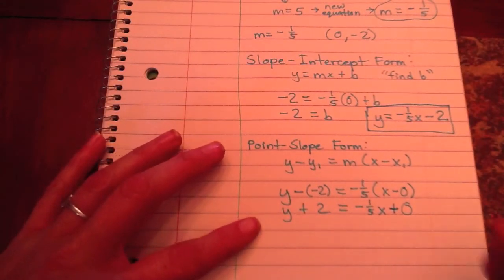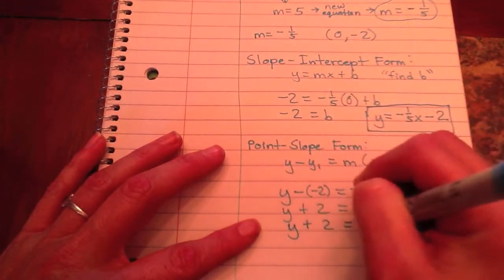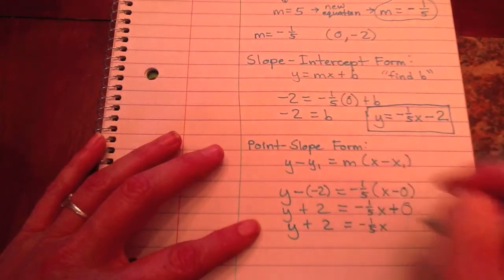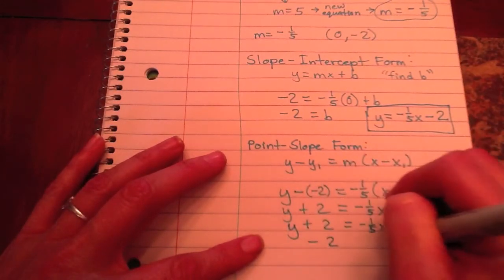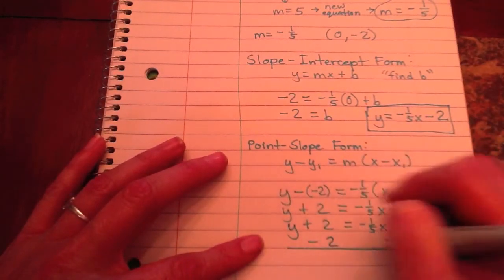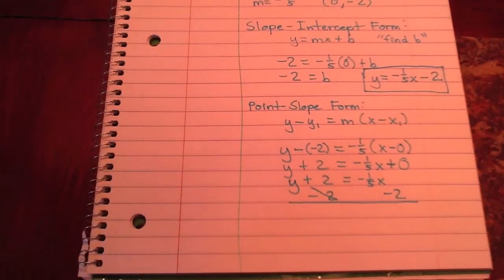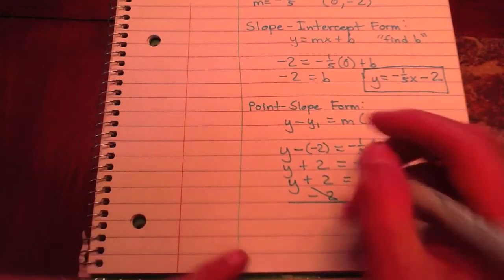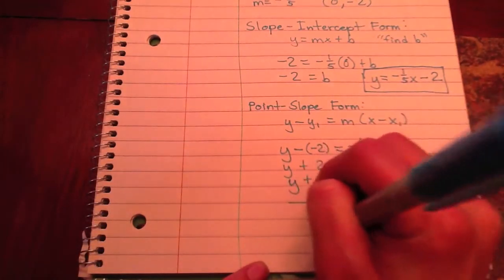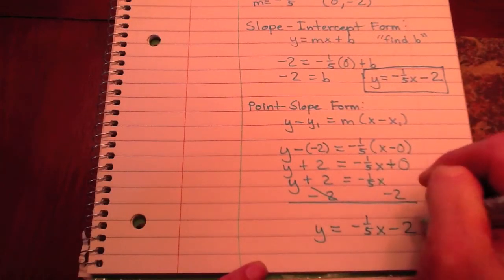And then I need to isolate, and I'm actually going to go ahead first and rewrite it without that 0, because we don't even need it there. Now we're going to subtract 2 from both sides. You didn't have to rewrite it without the 0. I probably would never even have written this part, but I wanted you to have it in your example. And we end up with y equals negative 1/5 x subtracting 2.